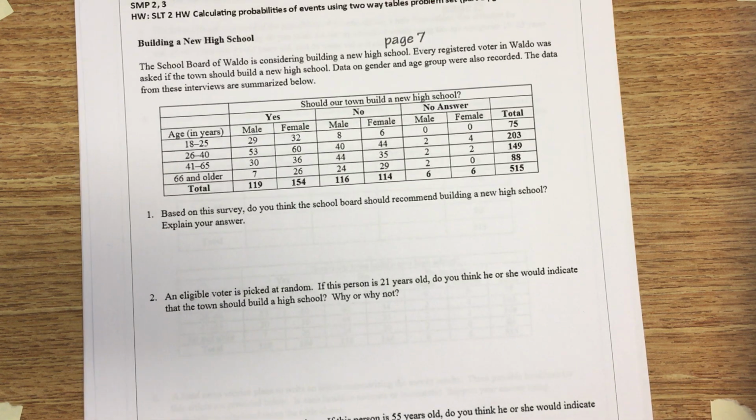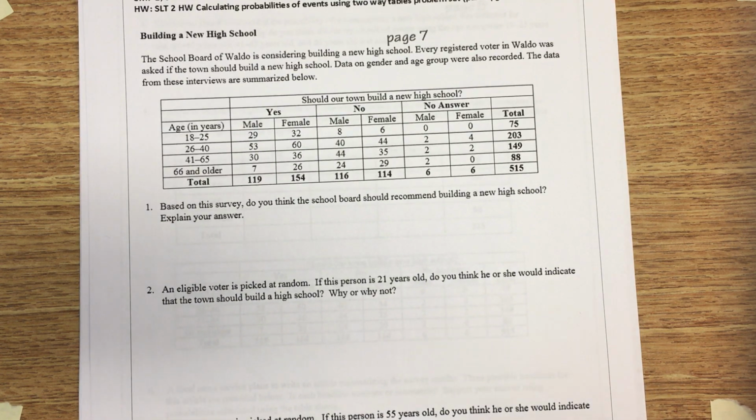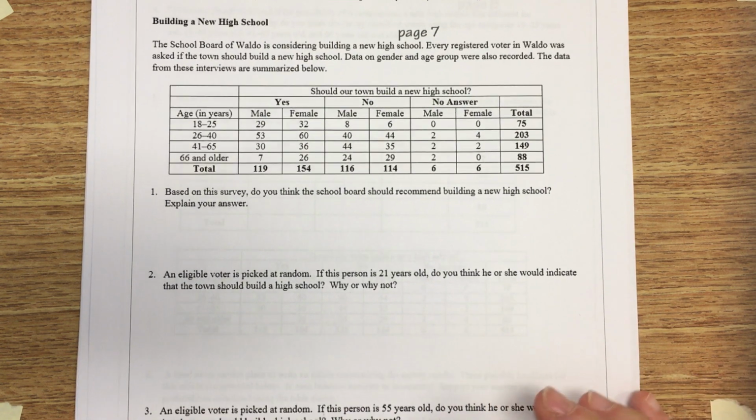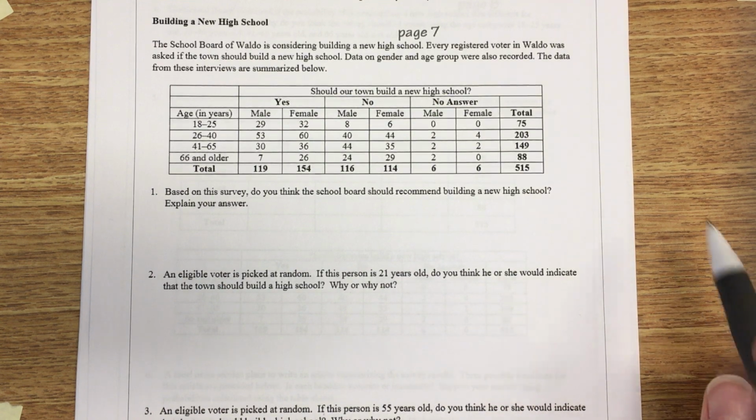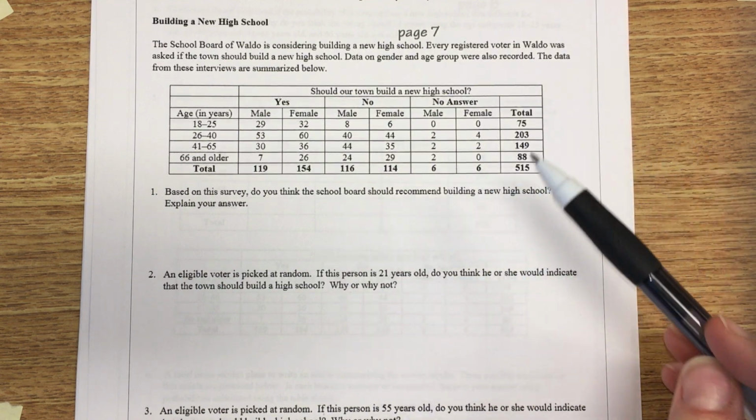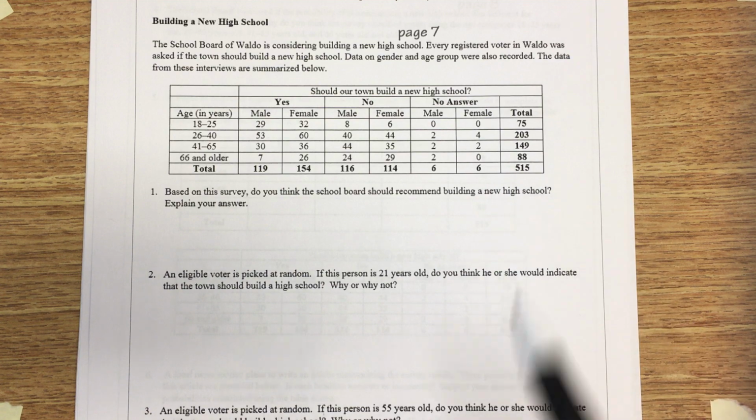Okay, so we're going to go ahead and start looking at two-way tables. Go ahead and turn to page 7 in your packet. Take a moment and read through the explanation and number 1.